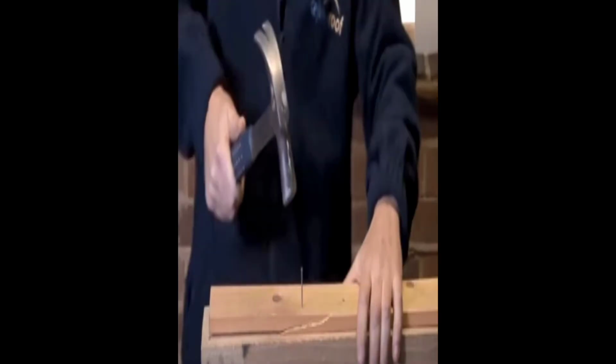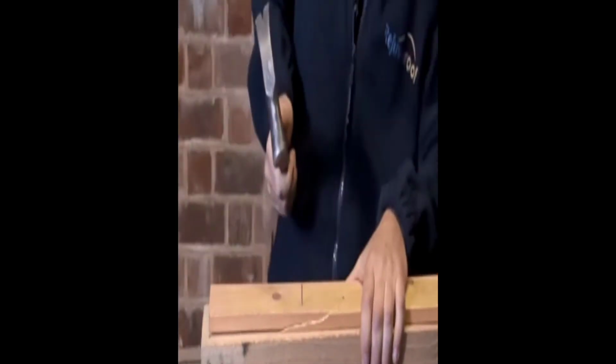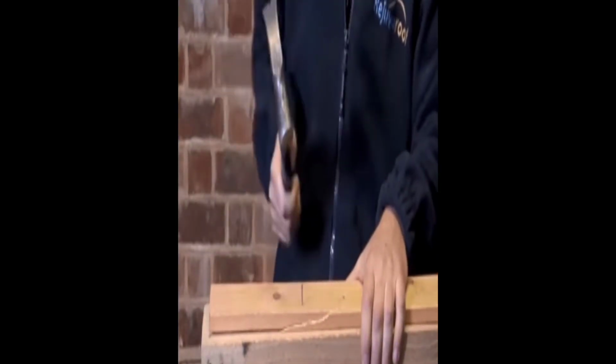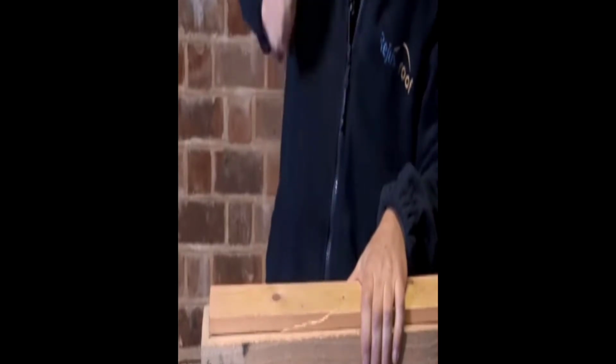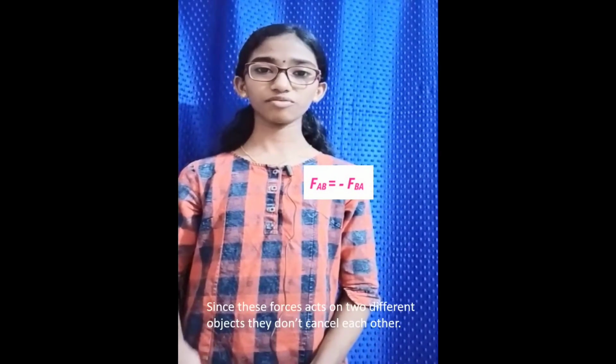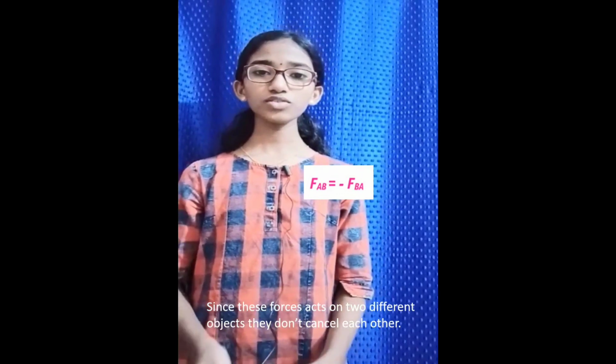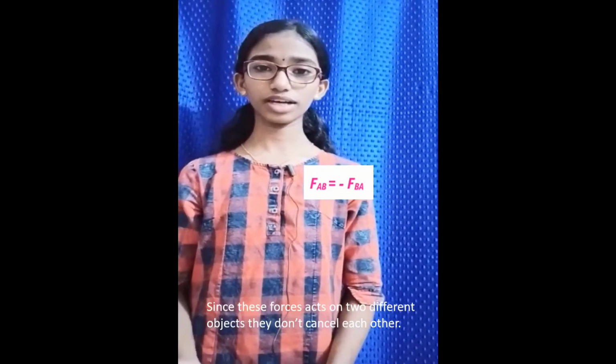Now, let us look at the mathematical representation of the third law of motion. For this, we can take the example of hammering a nail. Let A be the hammer and B is the iron nail. Then the force exerted by hammer on the iron nail is FAB, and the force exerted by the iron nail on the hammer is minus FBA. And by Newton's law, FAB is equal to minus FBA. Since these two forces act on two different objects, their value.